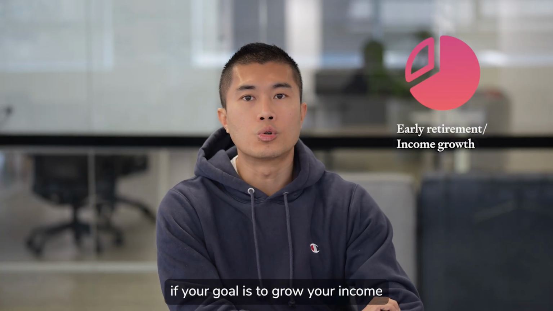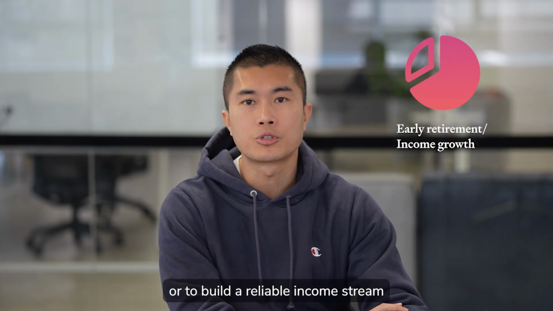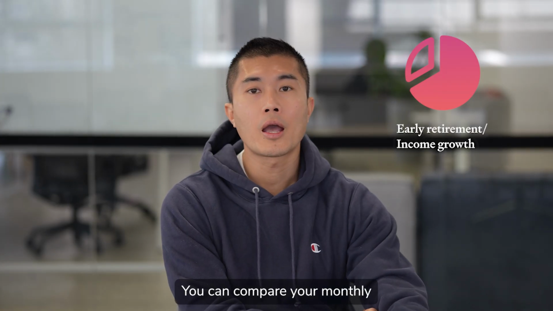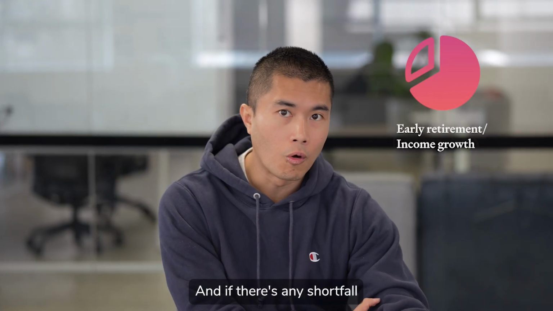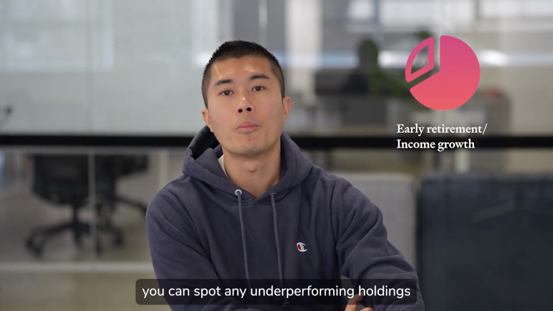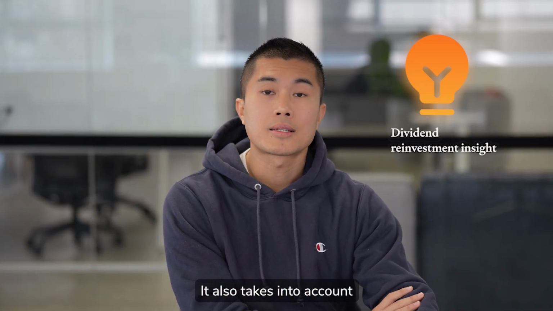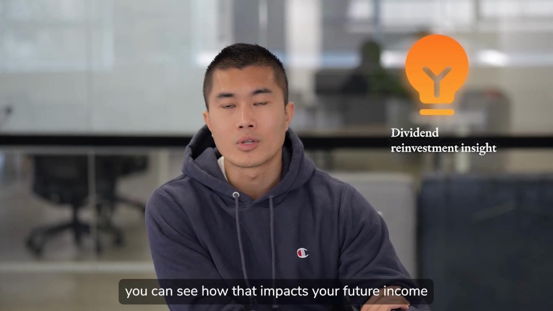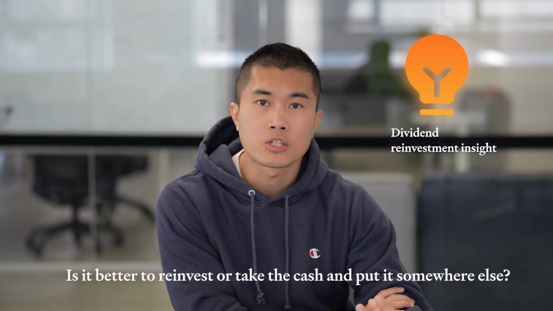If your goal is to grow your income so you can retire early or to build a reliable income stream by the time you retire, this report is a great starting point. You can compare your monthly or yearly estimated income against your goals. And if there's any shortfall, you can spot any underperforming holdings and consider reallocating to investments with a higher yield. It also takes into account automatic dividend reinvestments. So if you have DRPs turned on, you can see how that impacts your future income. And you can start thinking, is it better to reinvest or take the cash and put it somewhere else?